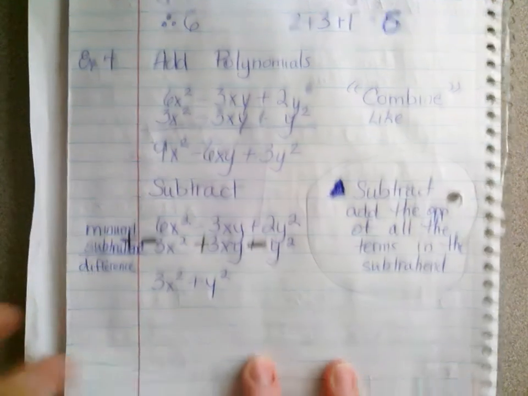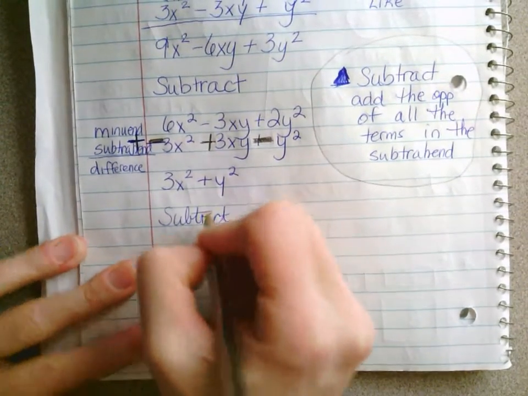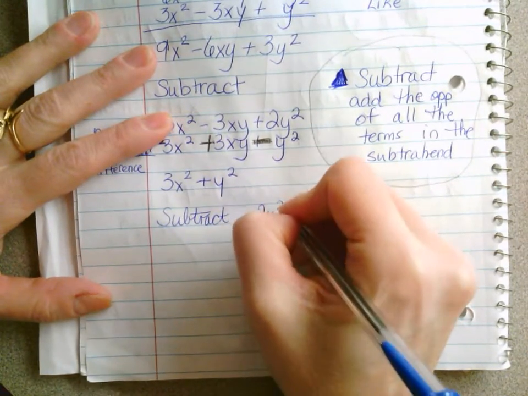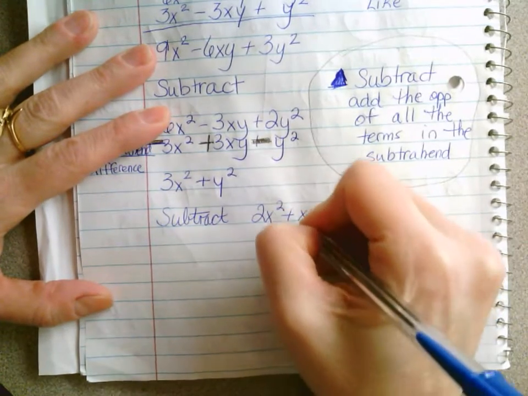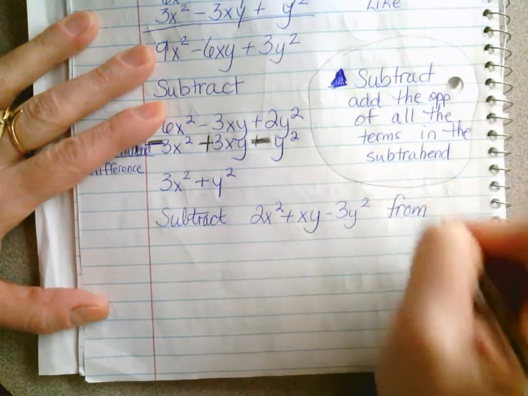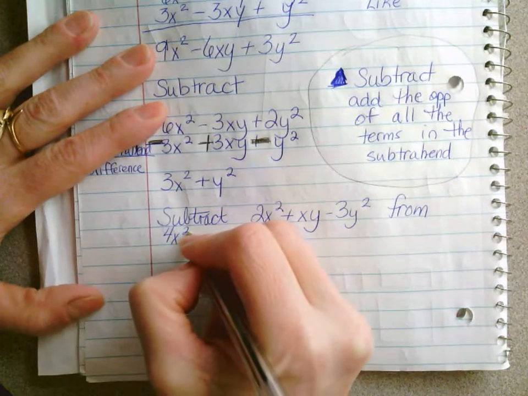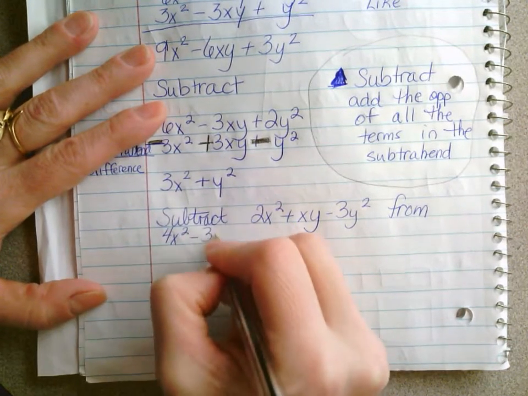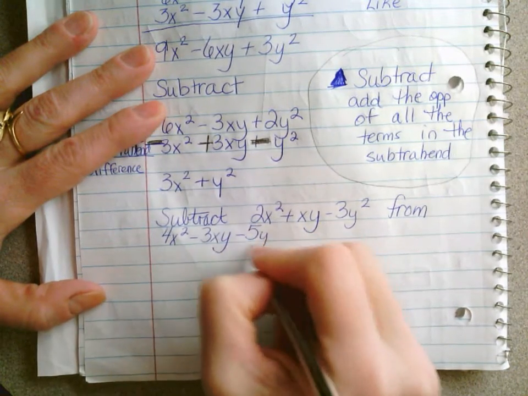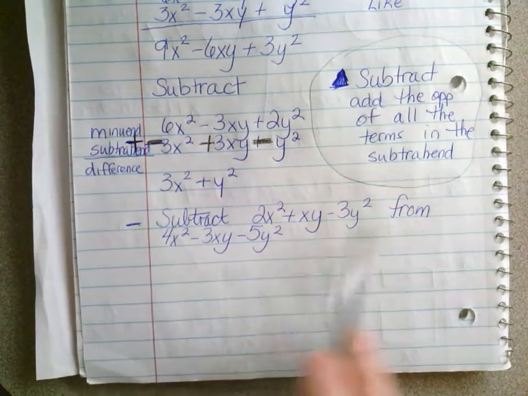Now, sometimes they might say to you, subtract something like this. Subtract this from that.